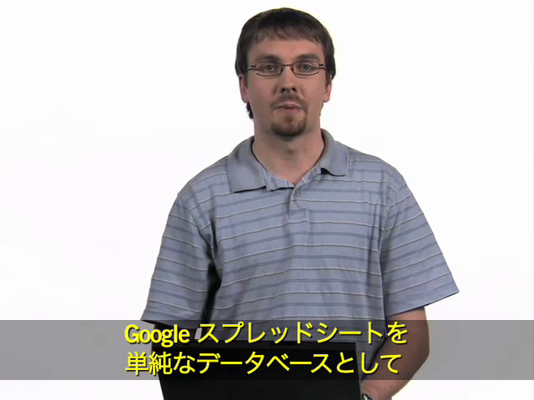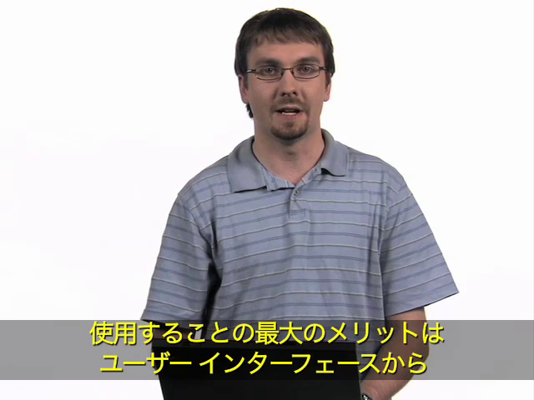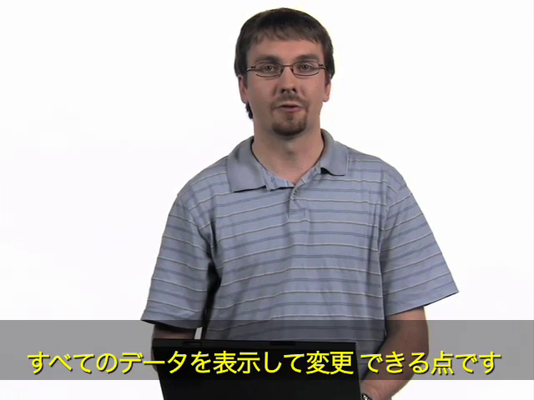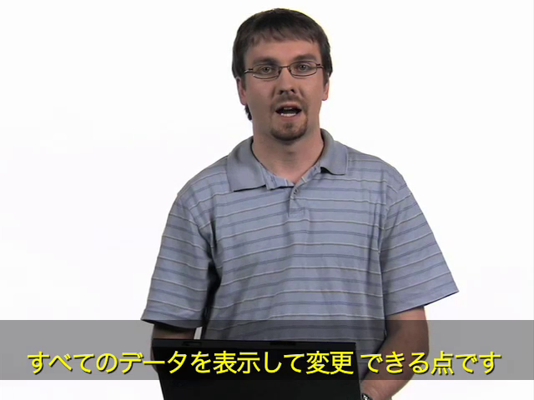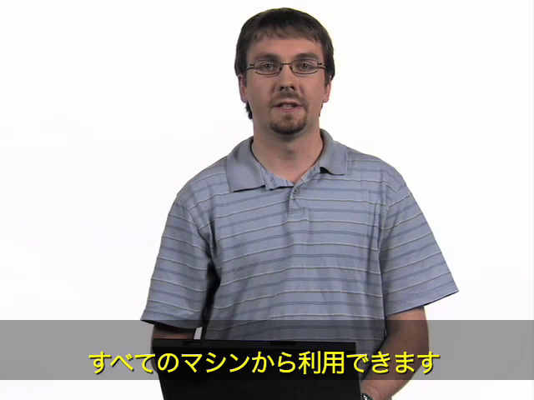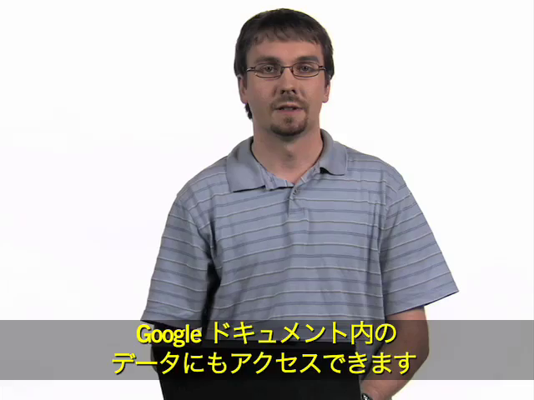One of the great things about using Google Spreadsheets as a simple database is that you can see and modify all of your data from a nice user interface, and your data is available on any machine. As long as you're connected to the internet, you can interact with the data in your Google documents. Let's get started.